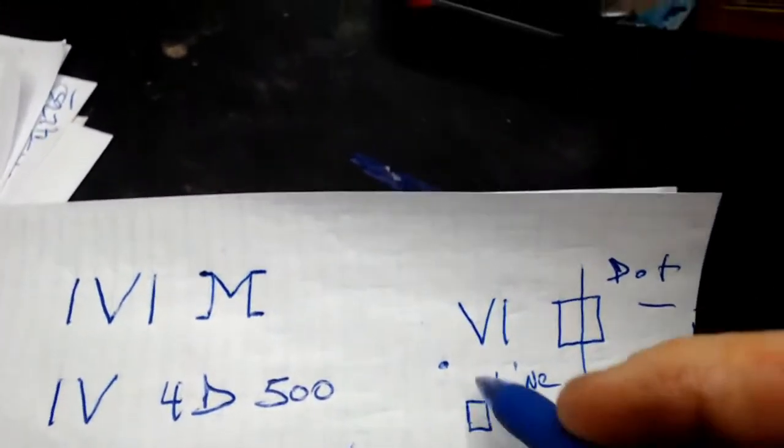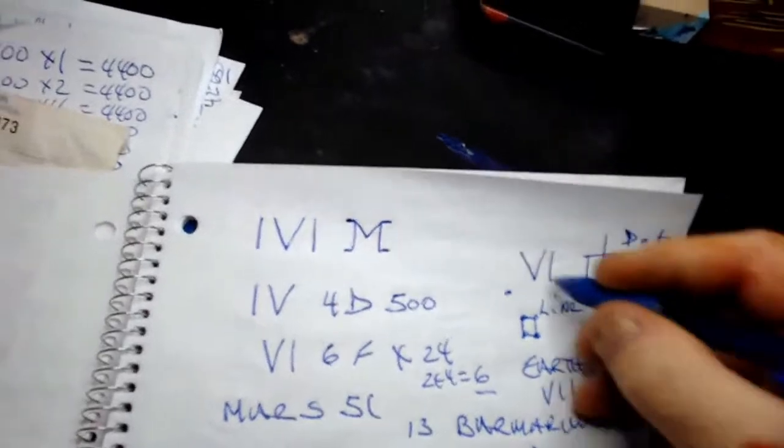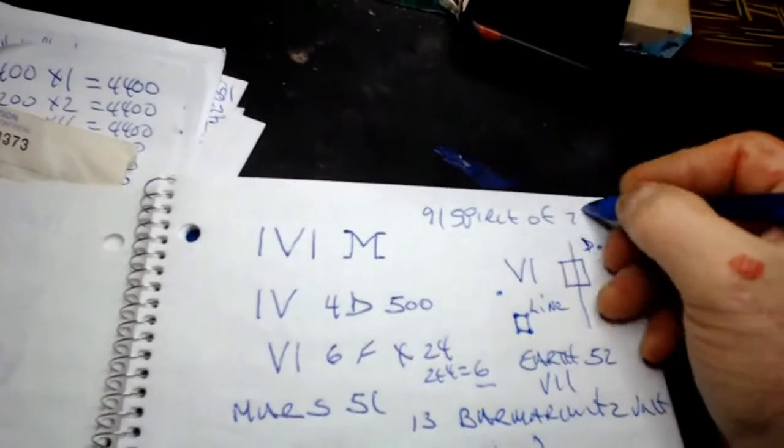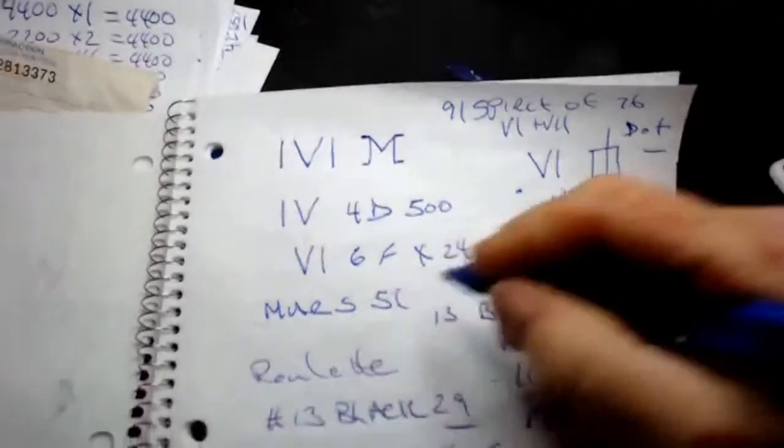Okay, something like that. So you see, I can put that dot between the four areas, but I can't put a dot here. See, but with this one, I can put a dot on each corner. So this one's going to be a 1 dot and a 4 dot, and that's the beginning of the division of area space. 1 line and 2 lines, because Earth is numeric value 52, or V11. So we're talking about the spirit, okay, of 76. You're talking about V1 plus V11. That would be Earth and Mars.